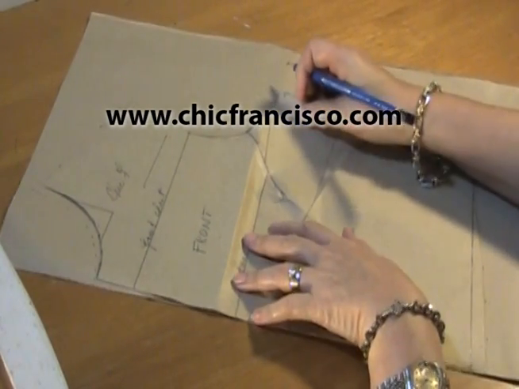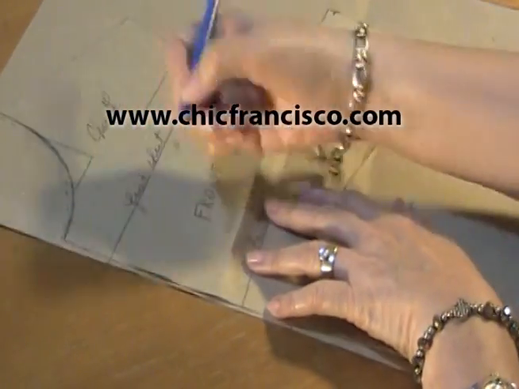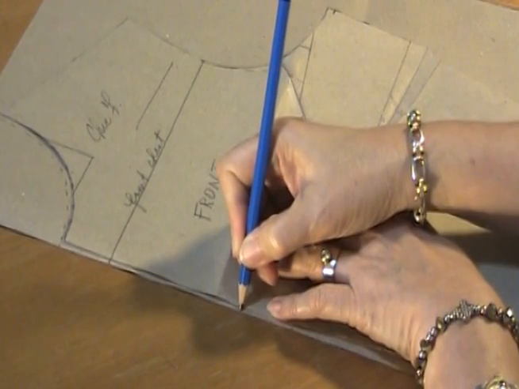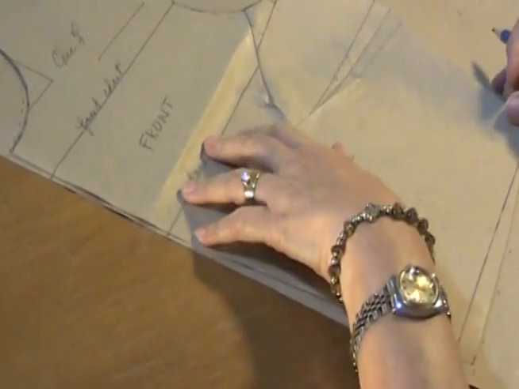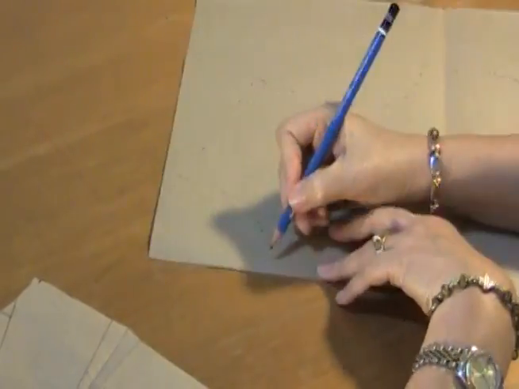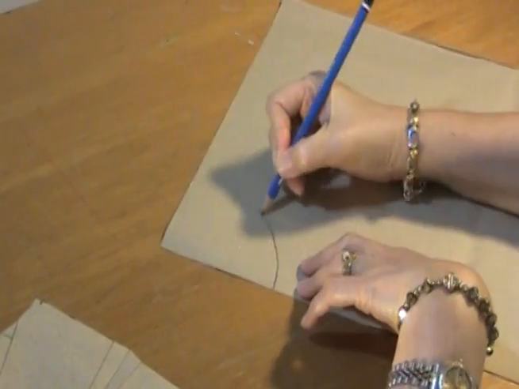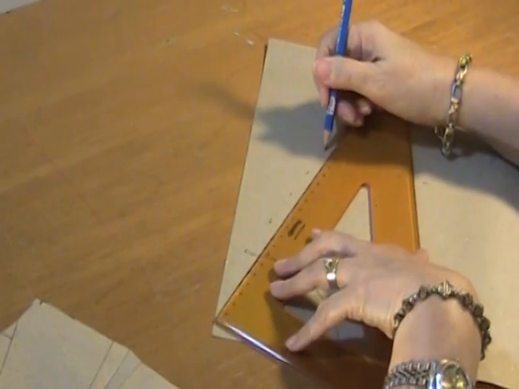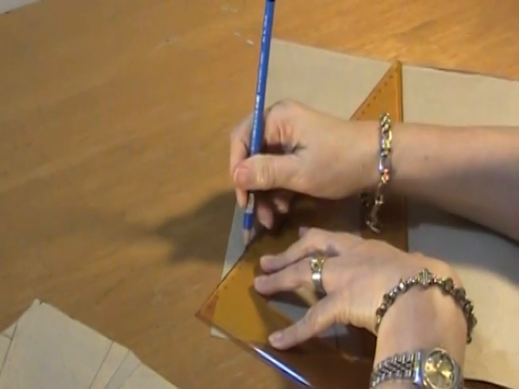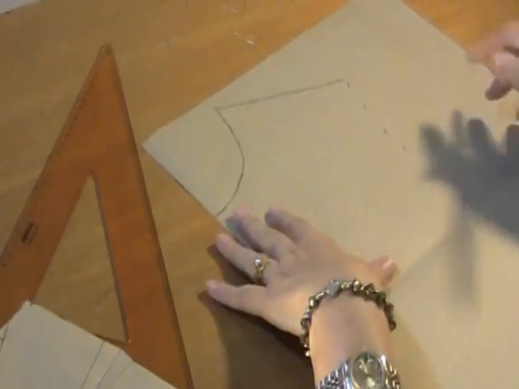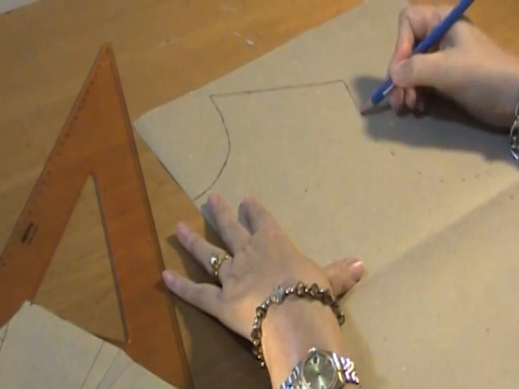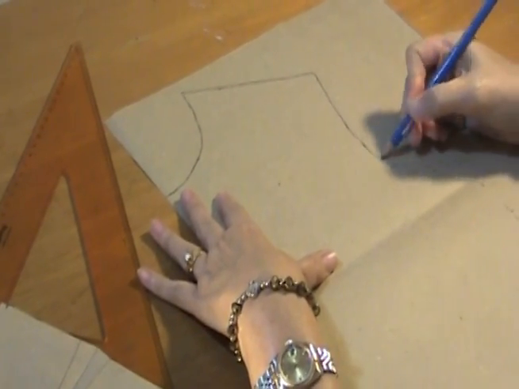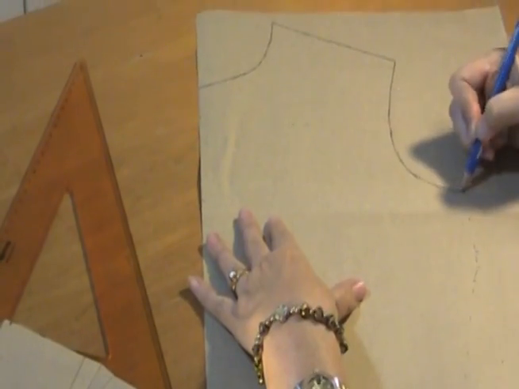I will mark the front chest level, and I will also mark the bust armhole level. I will be connecting the broken line of the neckline curve. Then, I will connect the shoulder line with a straight line.